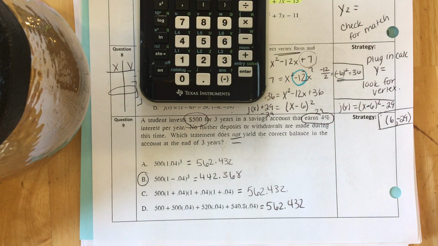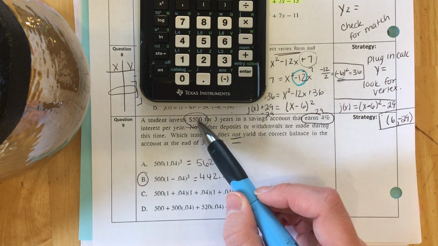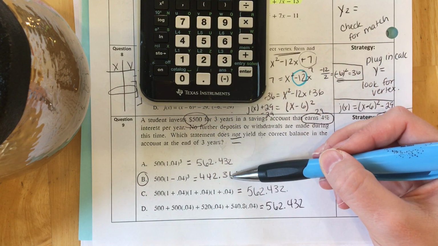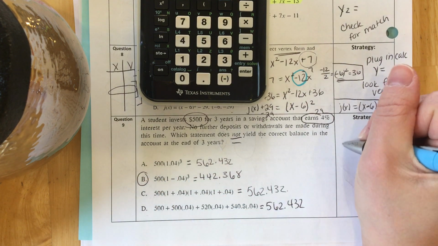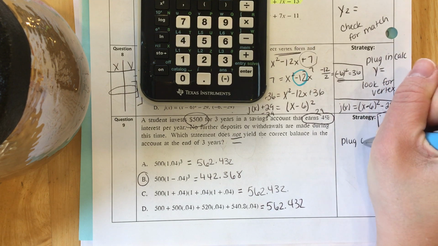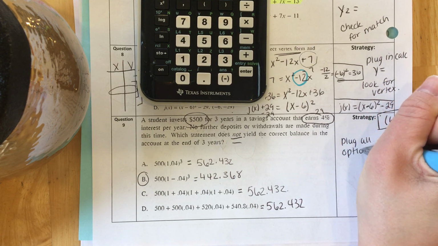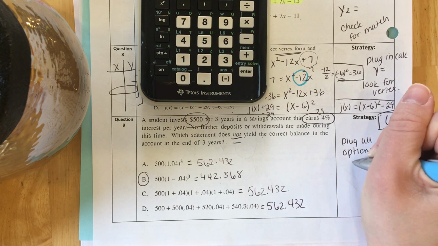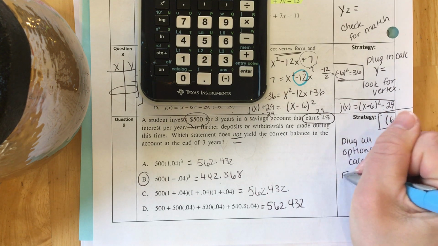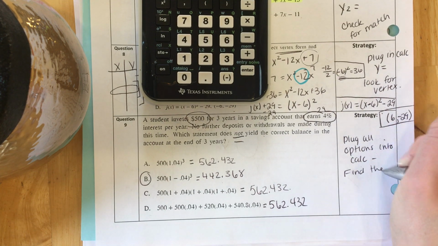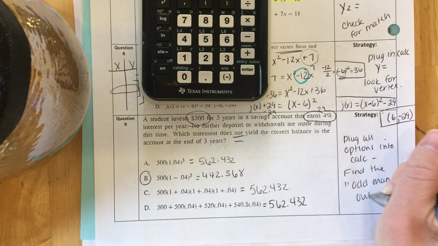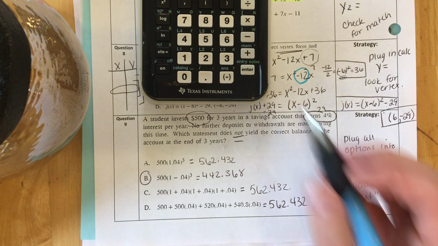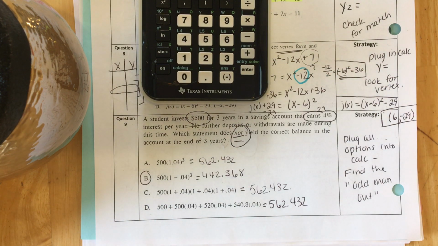The strategy is to not only just think about it, like this should make sense to you. She's not losing money, so her money should not be less than 500. But the strategy is to plug all of them in and find which one doesn't work. So plug all options into calculator, find the, I'm going to call it the odd man out. That's not your answer, or that is your answer because it's the wrong answer. It's not yielding the correct answer, okay?